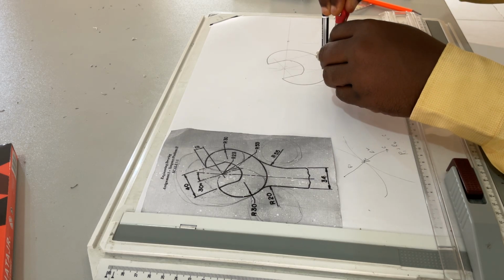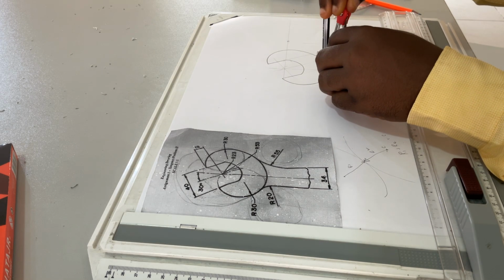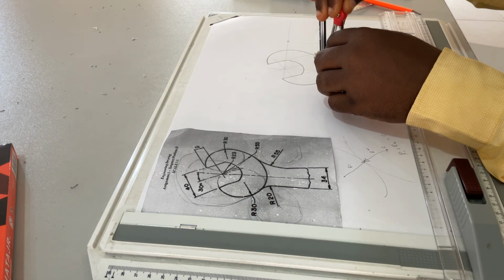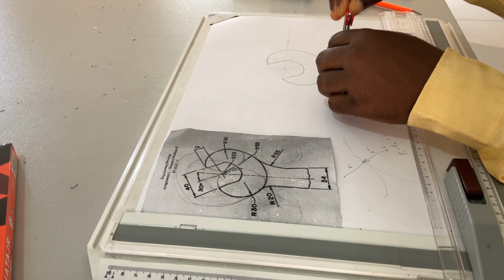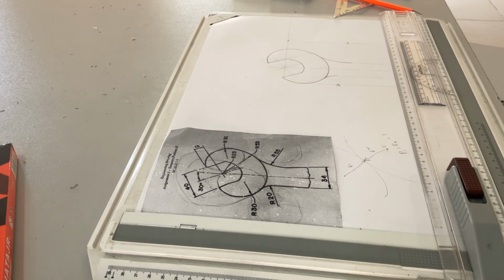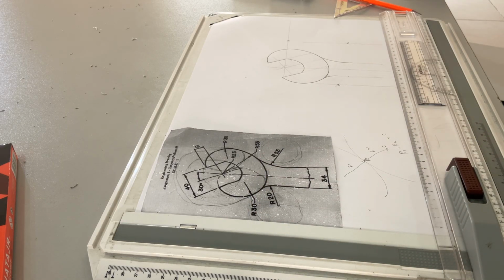It must not show. They must lap together. All your arcs and your lines should lap together. Can you see that? So I have that curve, this arc here. Can you see it now? Till it touches this line.